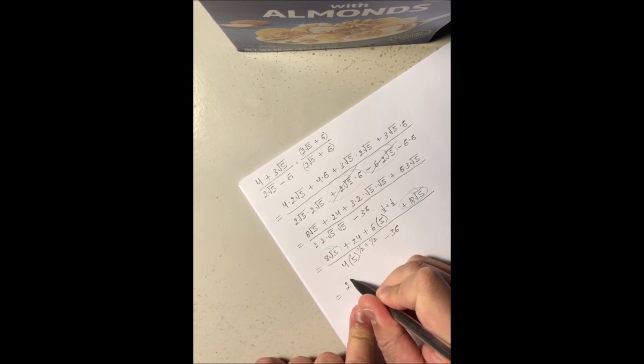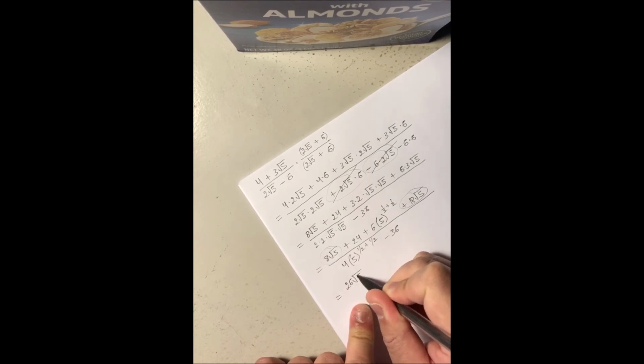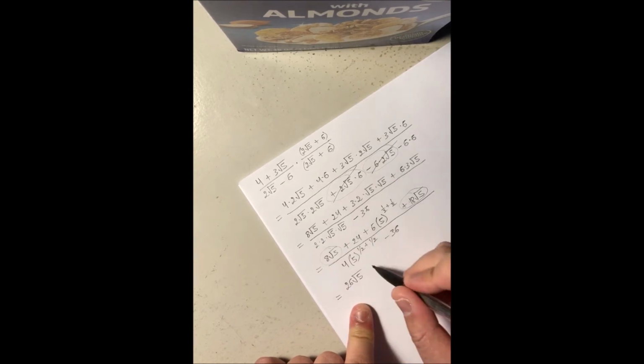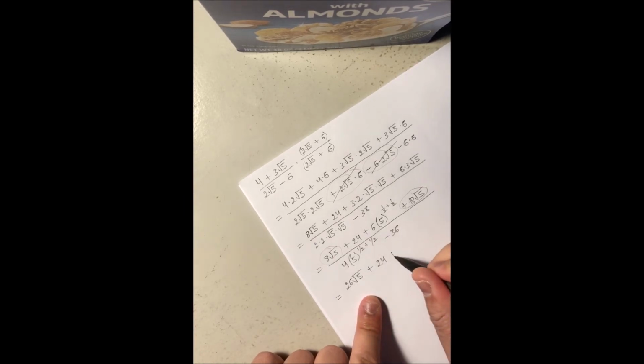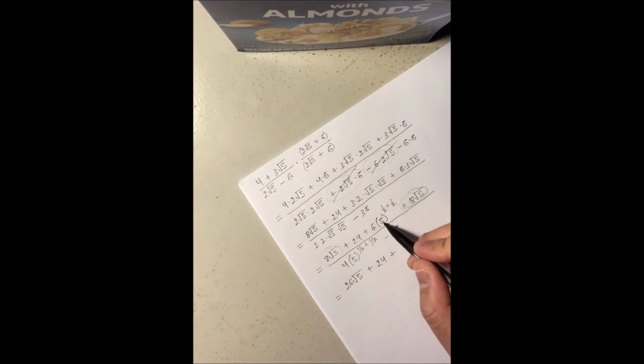So that's going to give you 26 square root of 5, plus 24, plus, well, let's see, 1/2 plus 1/2, that's positive 1. 5 raised to the positive 1 is just 5 itself, so you get 6 times 5, which is 30.